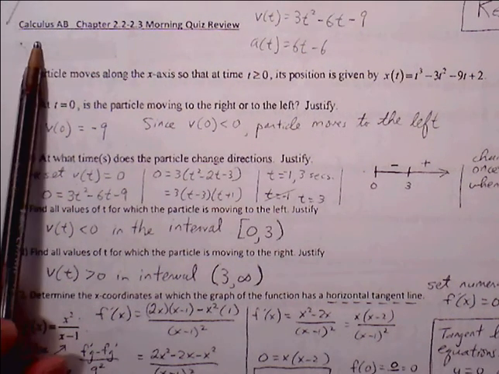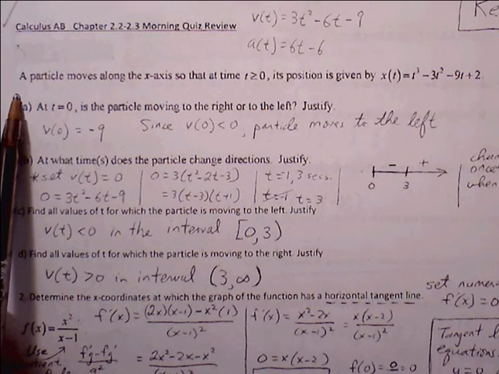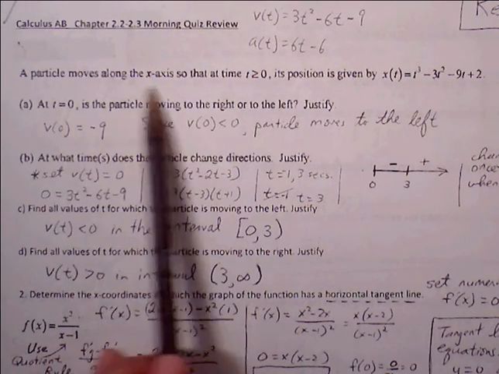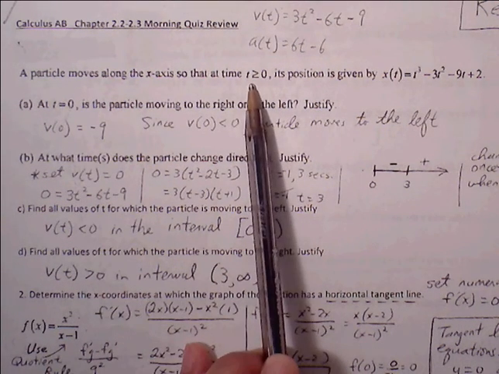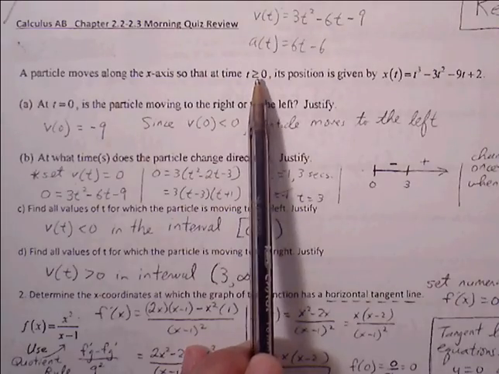All right, let's go through the 2223 morning quiz review. So first up is the particle motion PVA problem. A particle moves along the x-axis so that at time t greater than or equal to 0. So the t value can be 0 or greater. Okay, so no negative numbers here.